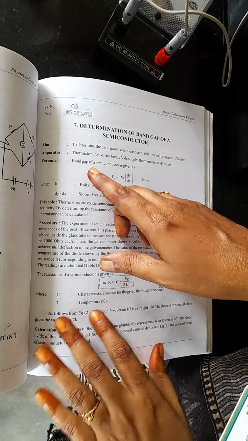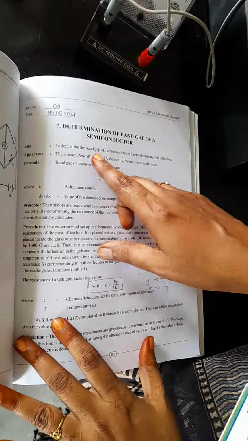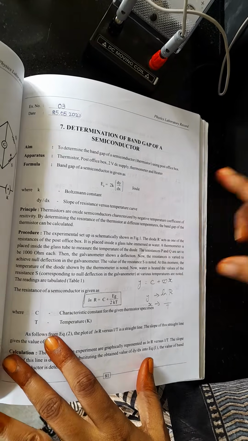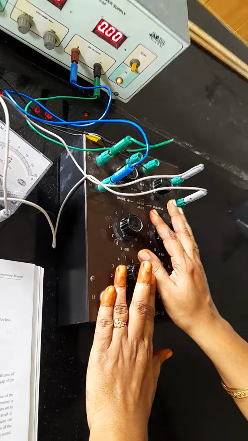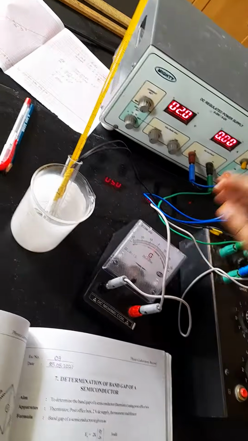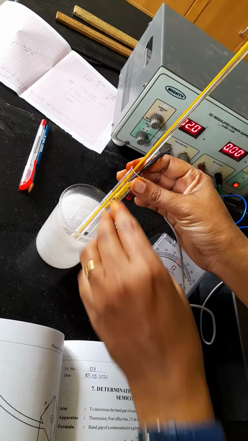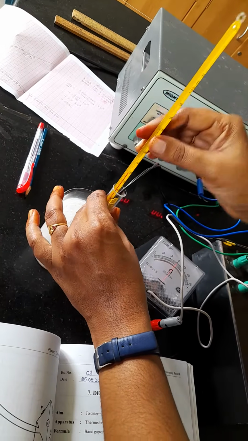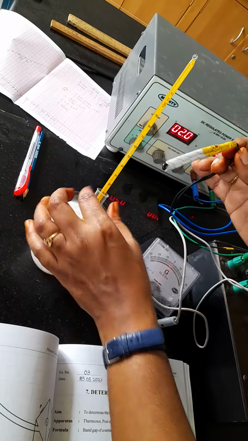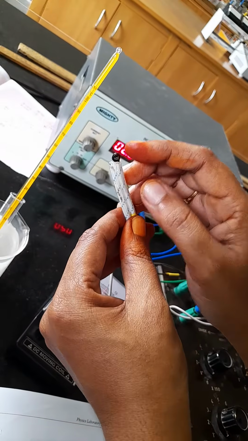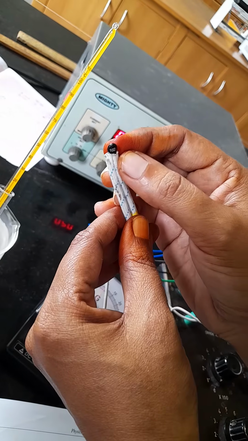Good morning to all. Today we are going to determine the band gap of a semiconductor thermistor using a post office box. Apparatus: post office box, galvanometer, battery, a beaker, a test tube, thermometer and thermistor. We are going to determine the band gap of this semiconductor, which is taken in the form of a thermistor.